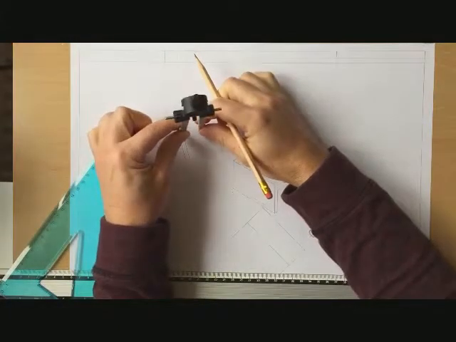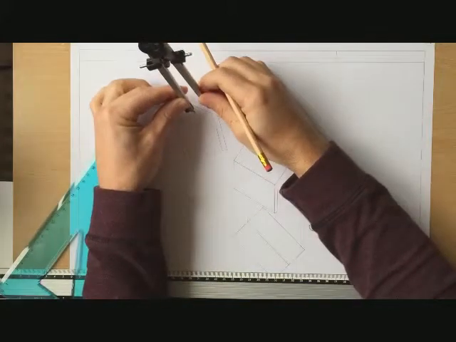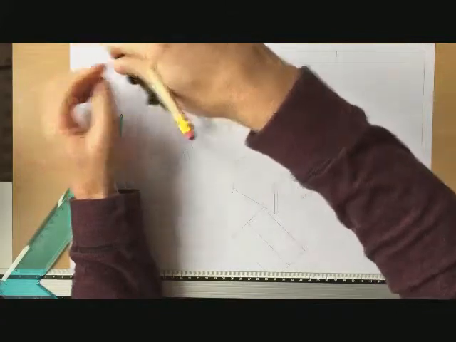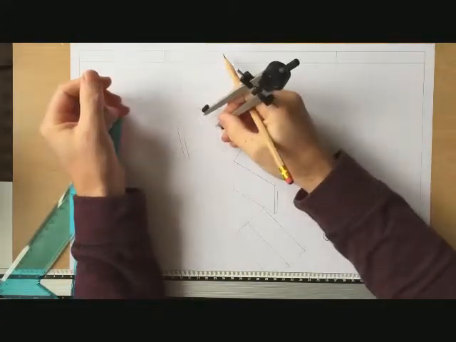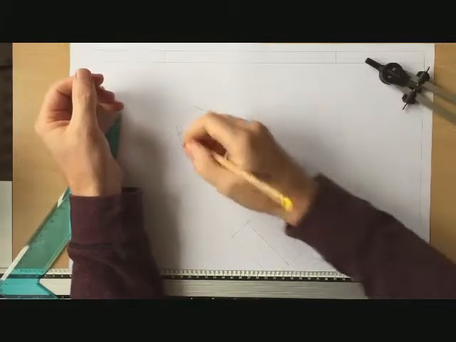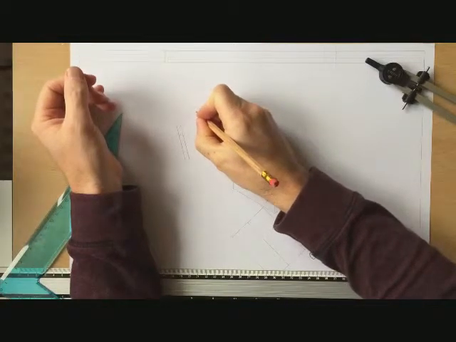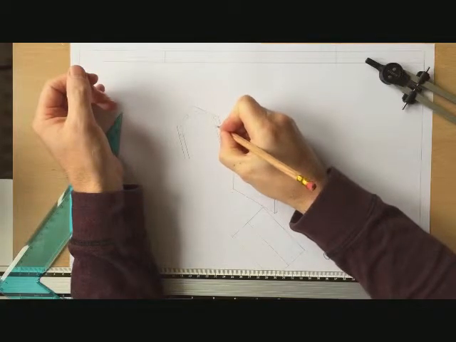So you take the radius from the quadrant point, swing an arc, move it on to the next quadrant point, swing an arc to the left and to the right, and move it on to the next quadrant point and swing an arc again. So I'm going to label these points 0, 1, 2, 3, 4, 5, 6.